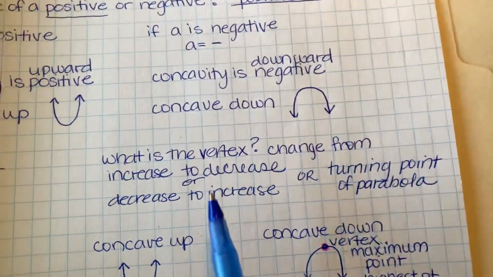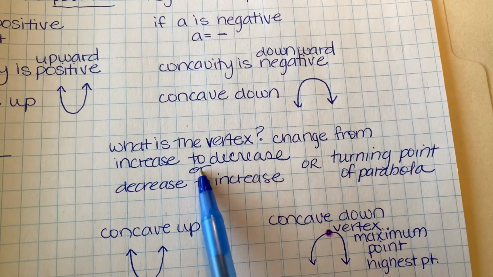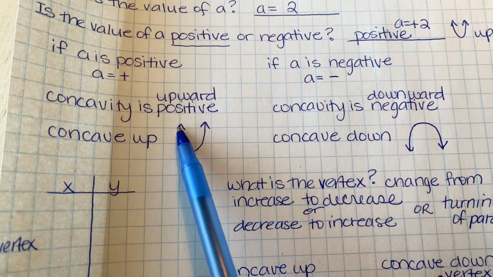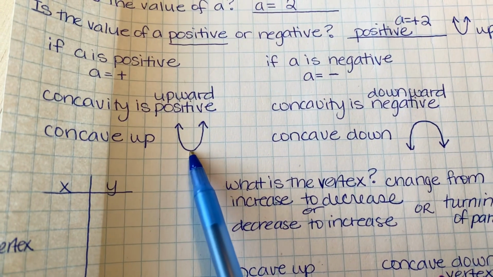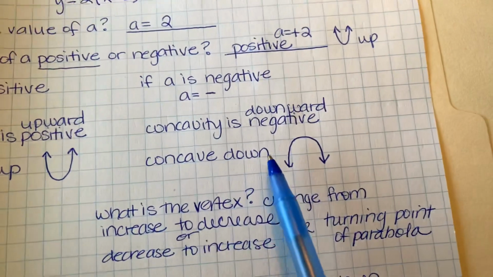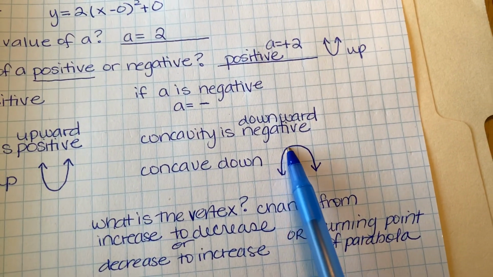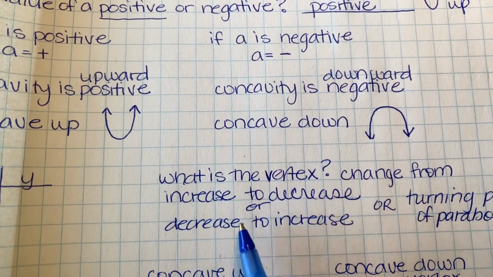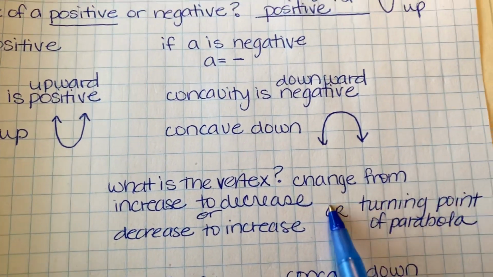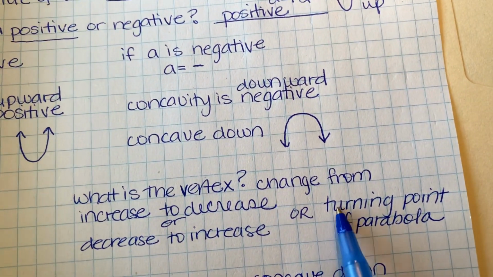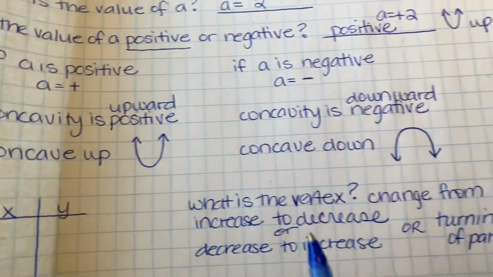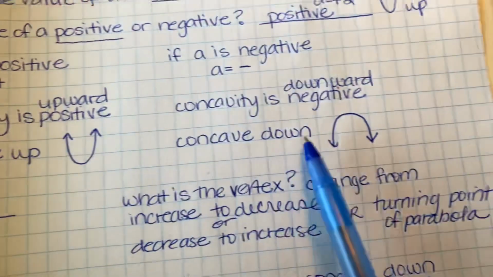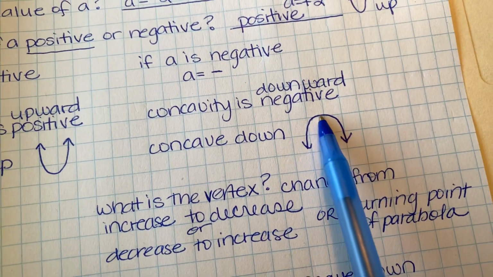It's the change where the parabola goes from increase to decrease or decrease to increase. All right, what does that mean? Well, if you have a parabola, you're decreasing, you hit your vertex, and then you start increasing. If you're concave down, you are increasing, you hit your vertex, and now you start decreasing. So that is what increase to decrease or decrease to increase means. In general, it's the turning point of the parabola. So it is that change from decrease to increase, increase to decrease.